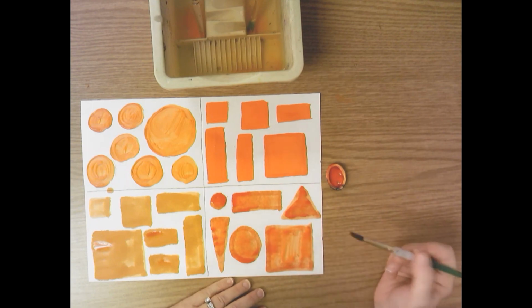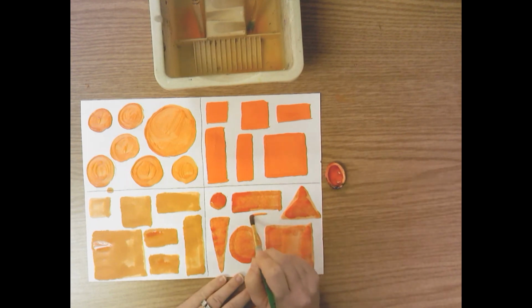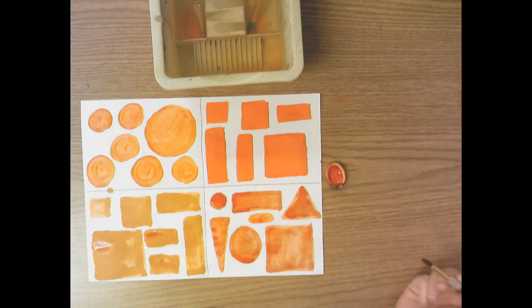Forgot, let's see, I haven't done an oval somewhere, so I think I'm going to fit a tiny oval in here, and now I have all of the shapes in this last box, which I think is kind of fun.